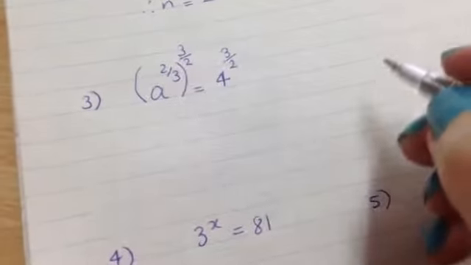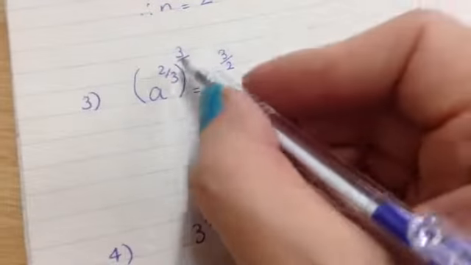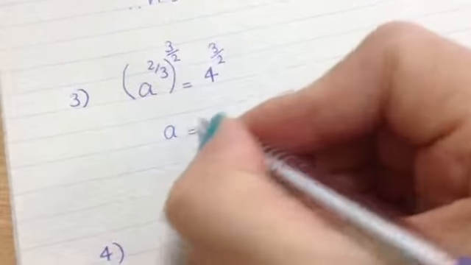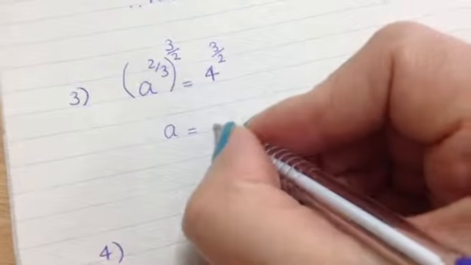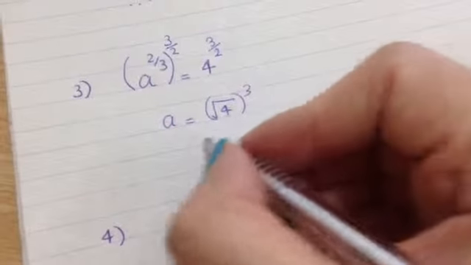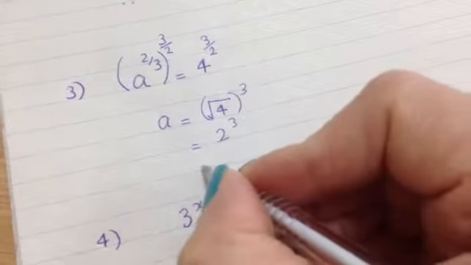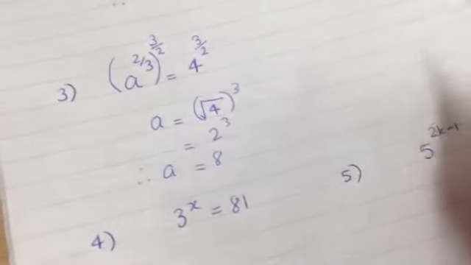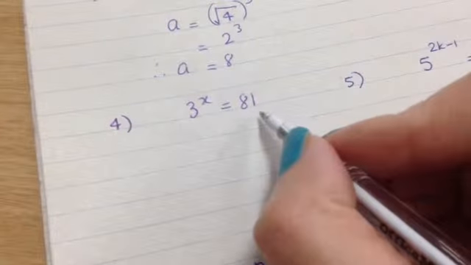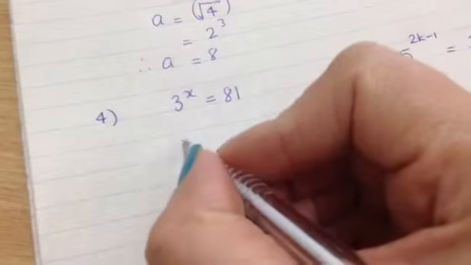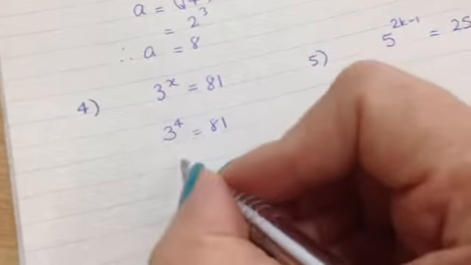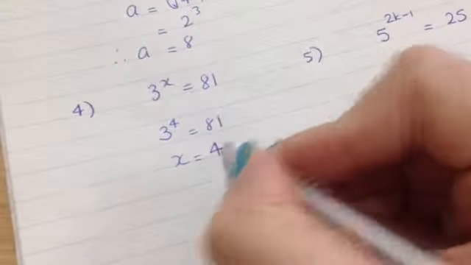So raise the 4 as well to the power 3 on 2, okay? That will become 1 when you multiply the indices, so you get a to the 1 equals 4 to the 3 on 2, which happens to be the square root of 4 all to the power 3. Now, the square root of 4 is 2, 2 to the power 3 is 8, so a is equal to 8. The next one, 3 to the x equals 81. 81 is a power of 3, so it happens to be 3 to the 4 is 81, so x is equal to 4. That's fairly straightforward.